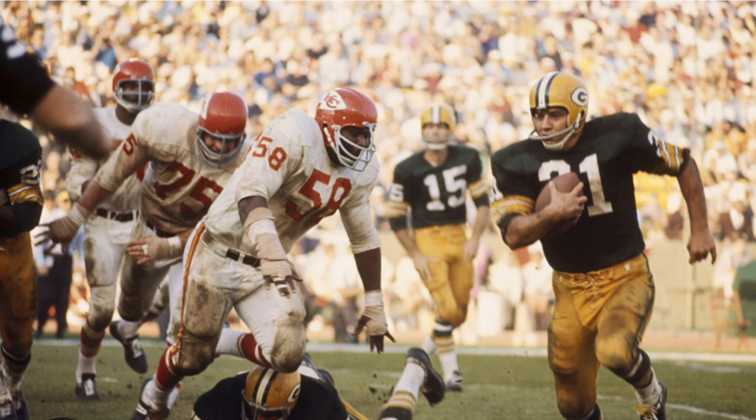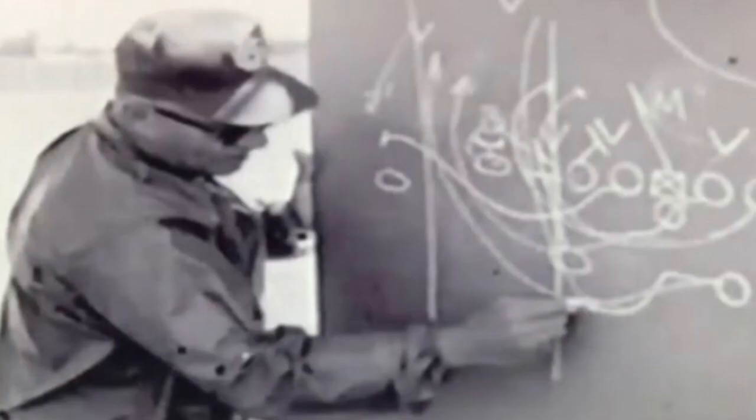He immediately instituted a rigorous training routine, implemented a strict code of conduct, and demanded the team continually strive for perfection in everything they did. The first play Lombardi taught his team after he arrived in Green Bay was the sweep. He moved Paul Hornung to the halfback position permanently.